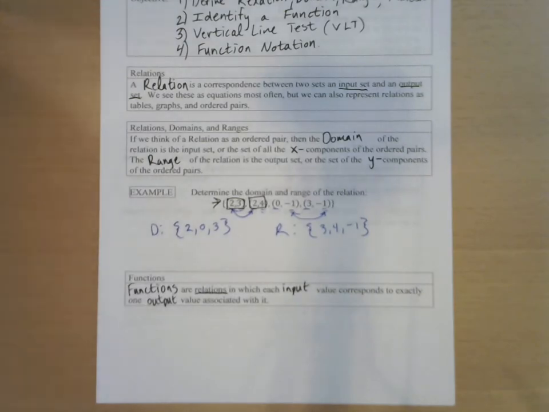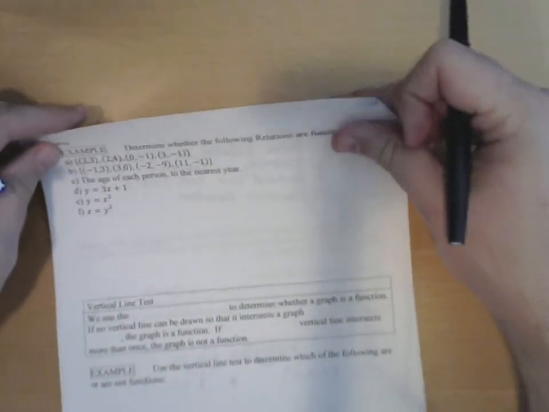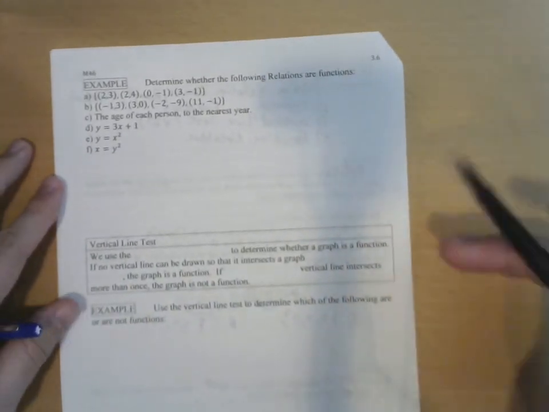So what we're going to do, if we turn the page here, is look at some not so easy things, starting, well, we're going to start easy and then build our way into more difficult ones. And then we'll look at how we can actually identify functions from graphs using the vertical line test.